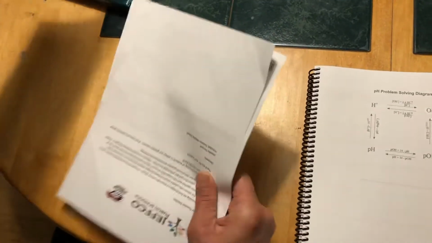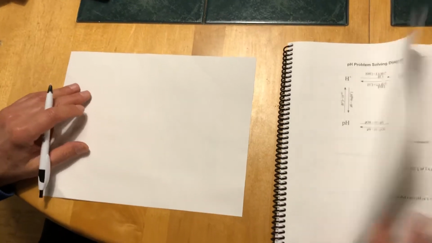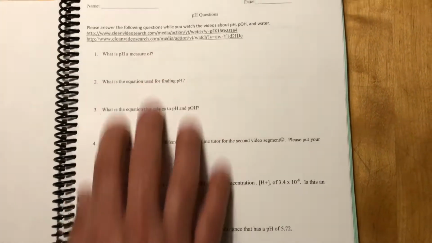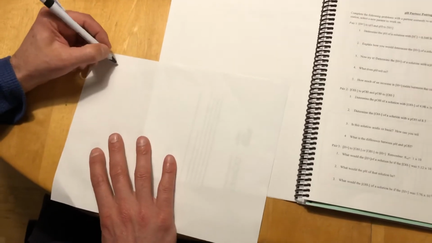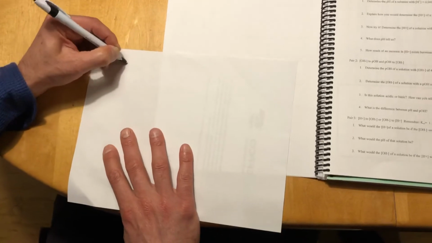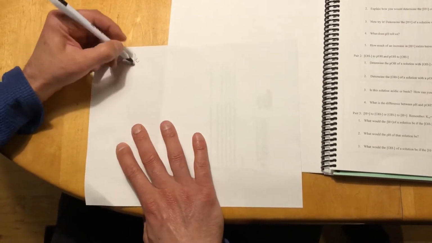All right, so let me do an example problem for you. So the homework on page 167, you're just going to watch these videos and get a sense of literally what pH is. And then when you do page 169 and page 170, you're going to have to do some calculations. So let's do an example problem, similar to the homework, but not an exact problem.